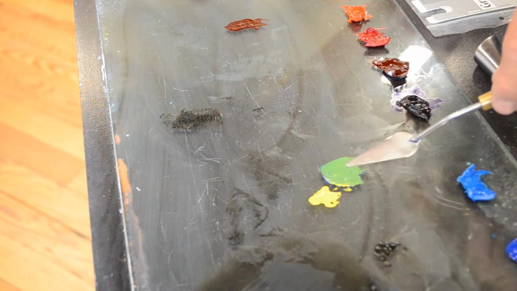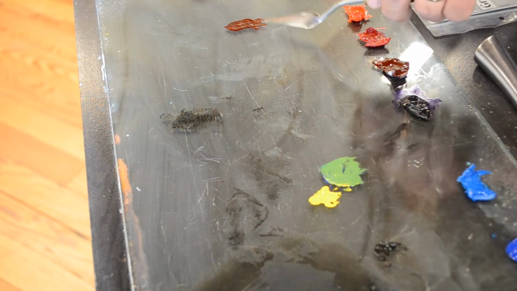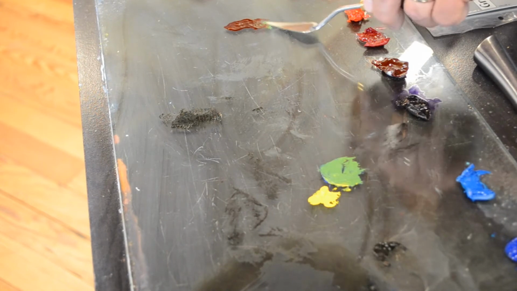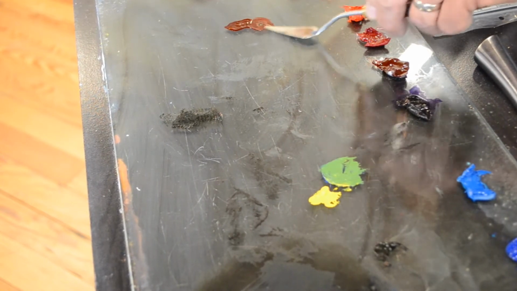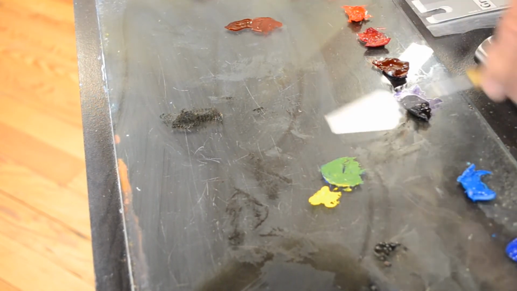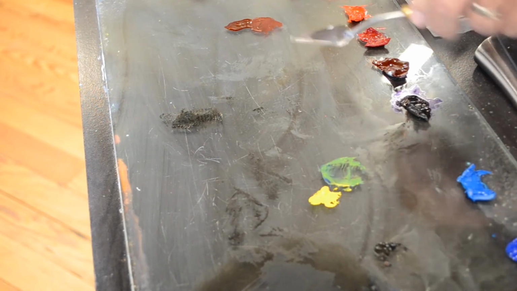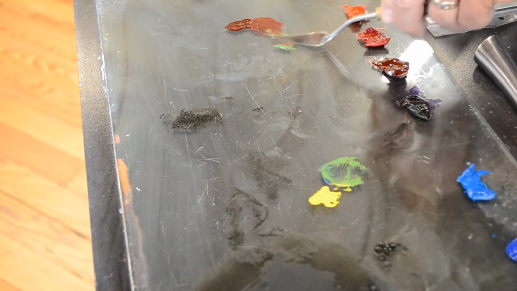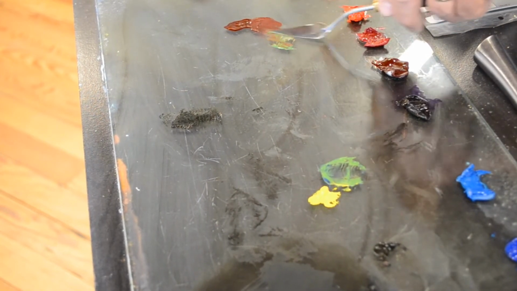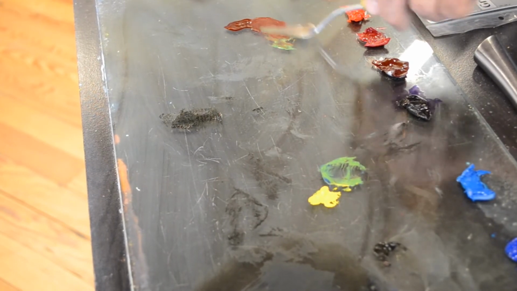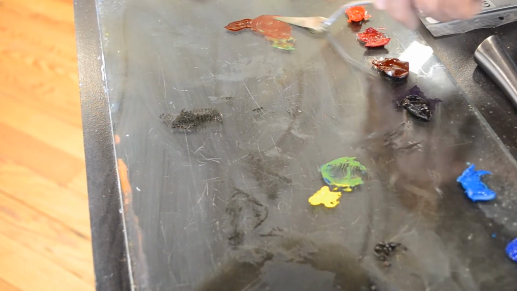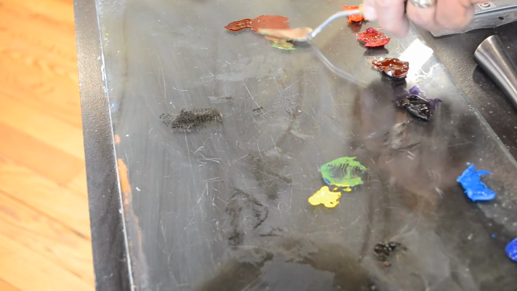And you don't want to use a lot of green because you're not trying to make this red turn green. You're just trying to neutralize it. I'm going to show you what I'm talking about as we add a little bit of green. Can you see the total difference in this red?